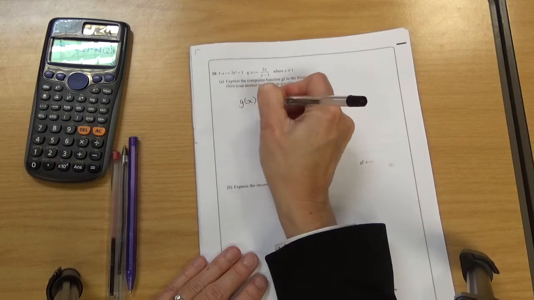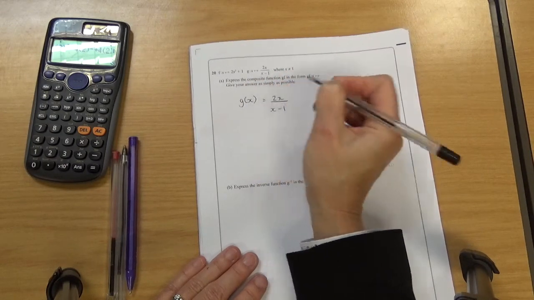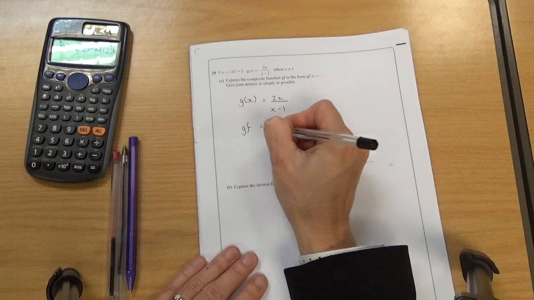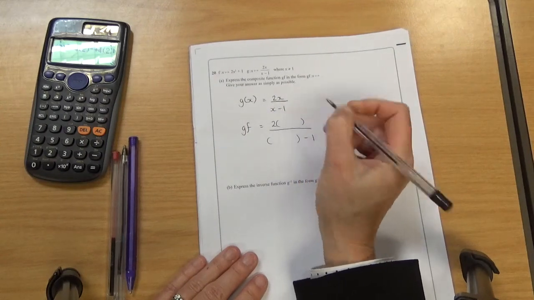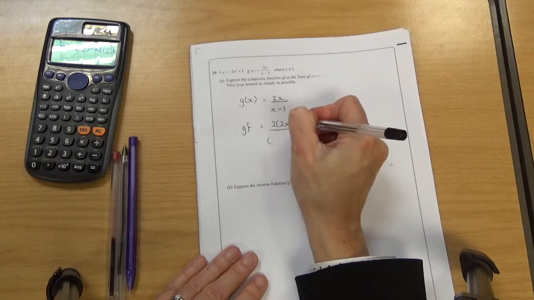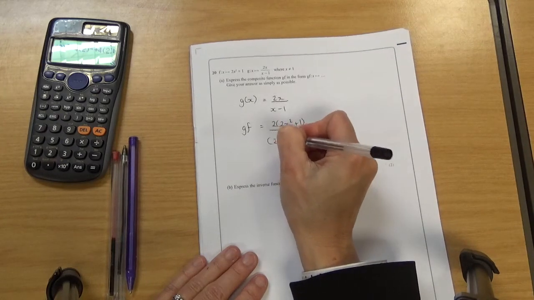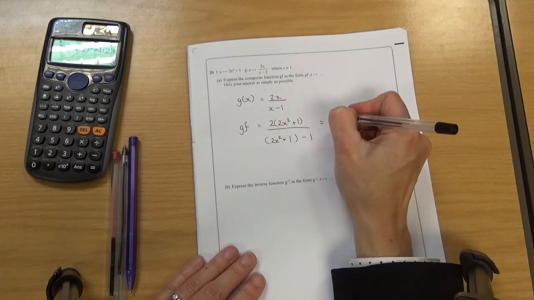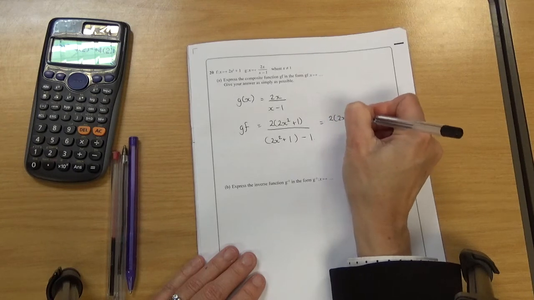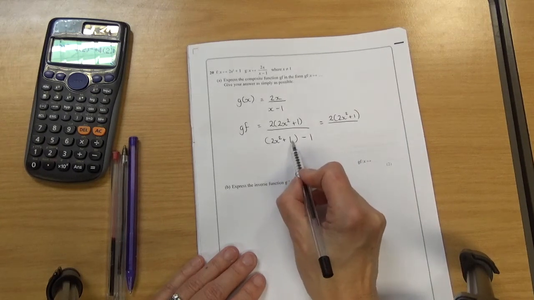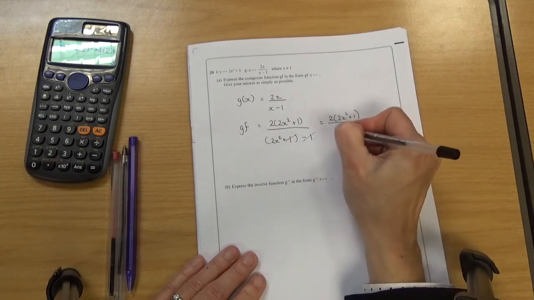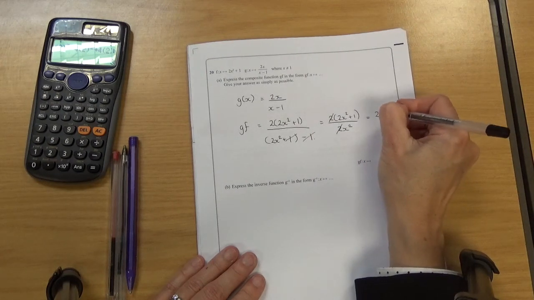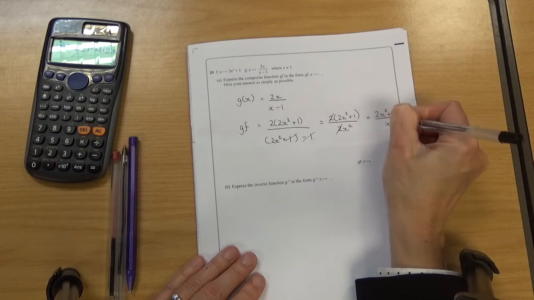So g of x is 2x over x minus 1. We're doing g of f, so wherever there's an x in our g, we're replacing it with the f expression, which is 2x squared plus 1. If I expand the top, actually let's not expand the top, let's leave that as it is. 2x squared plus 1 minus 1 gives me just 2x squared. 2's match, so I've got 2x squared plus 1 over x squared.